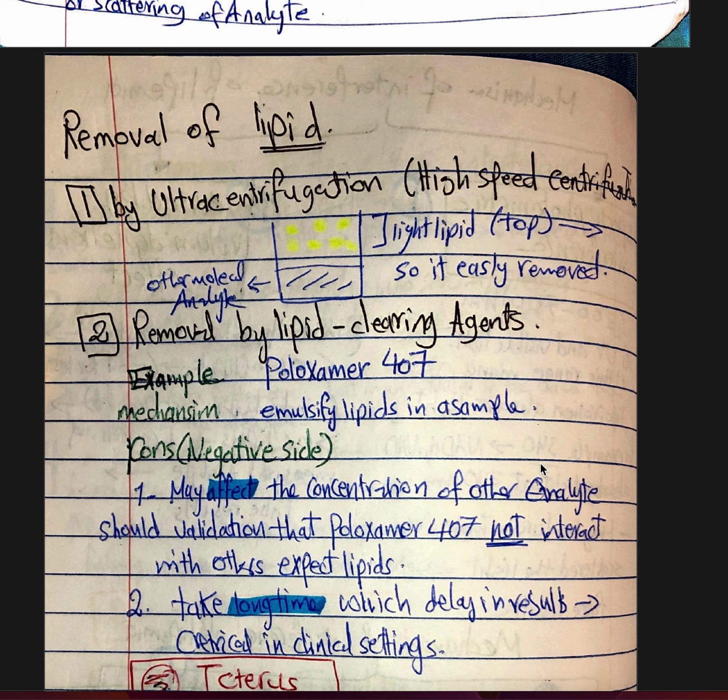I just searched what poloxamer 407 is. Many sources say it's a synthetic, made by humans. It's a water soluble polymer. In most sources it is amphiphilic, because it contains hydrophilic and hydrophobic parts. The hydrophobic part is inside, in the center, and the hydrophilic part is outside. So it has two things. It is composed of polyethylene oxide and polypropylene oxide.